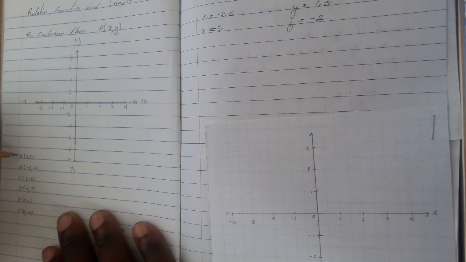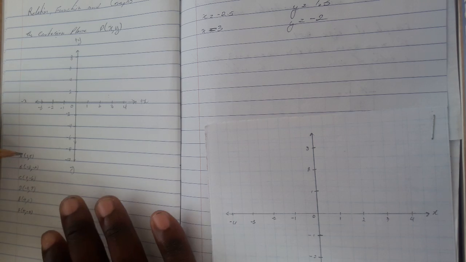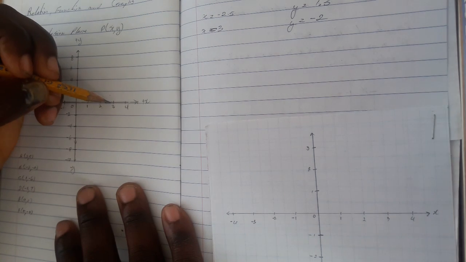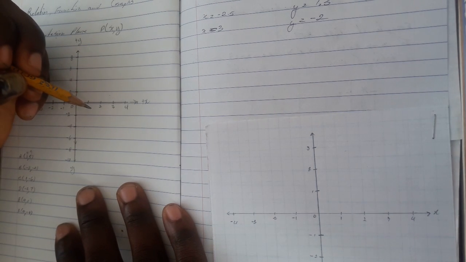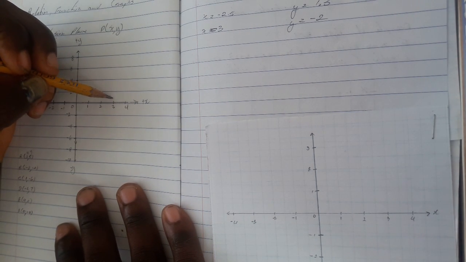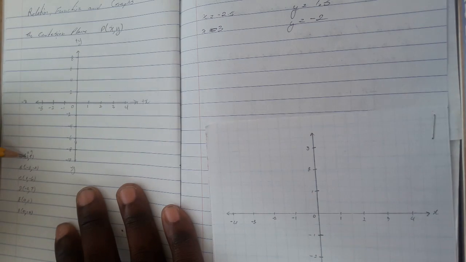So the first example is A equal to (3, 5). So 3, x first, y second, always. So this is 3, and we have to find 5. Positive 3, positive 5.